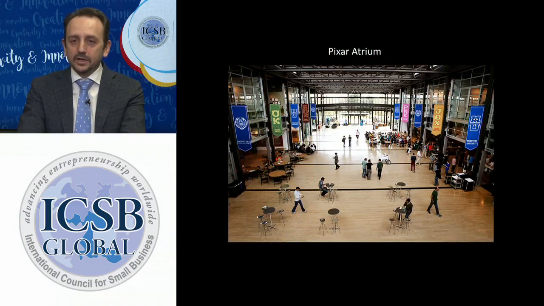Let's apply this to management, business, and entrepreneurship. What you see in this picture is the Pixar atrium. This is a big atrium in the Pixar headquarters in California. And the building was literally designed around the atrium, because Steve Jobs wanted a place where people could meet and talk in a sort of random way.